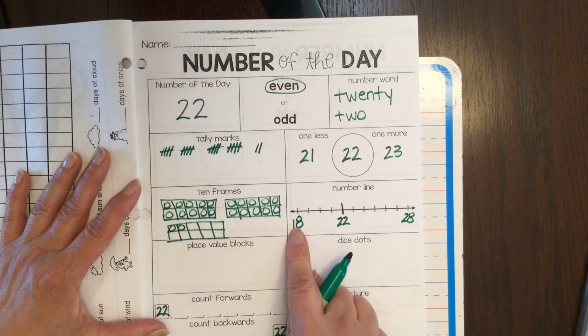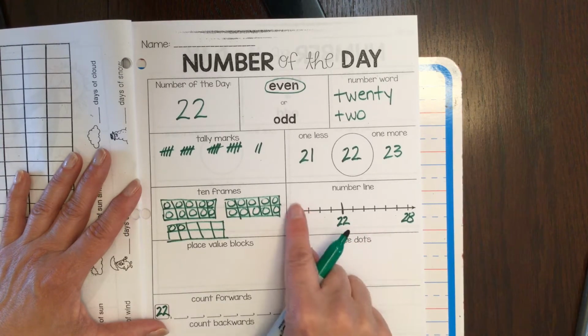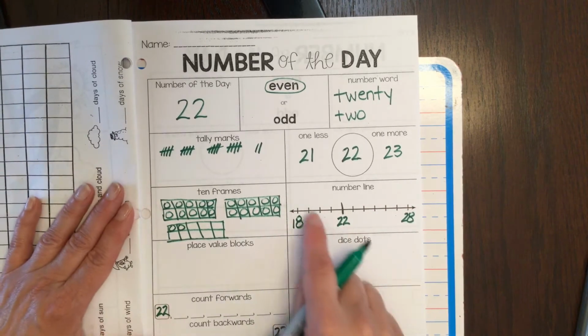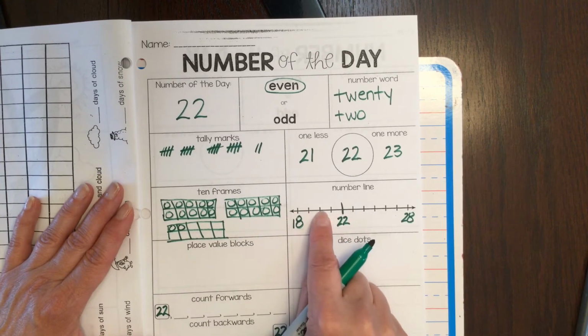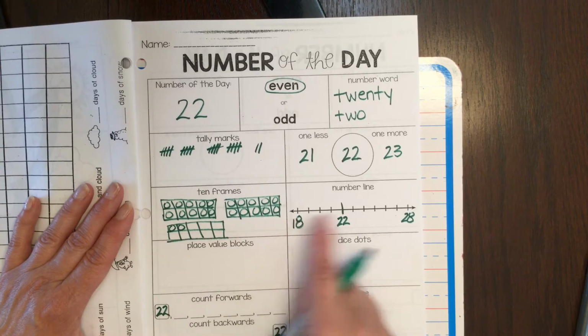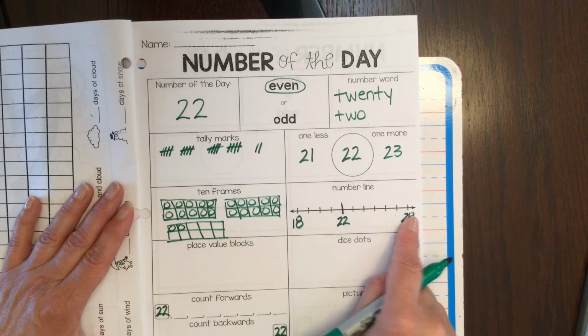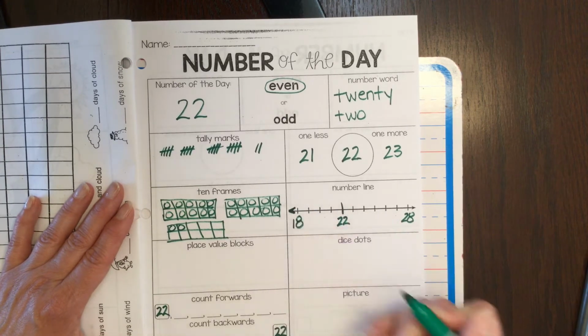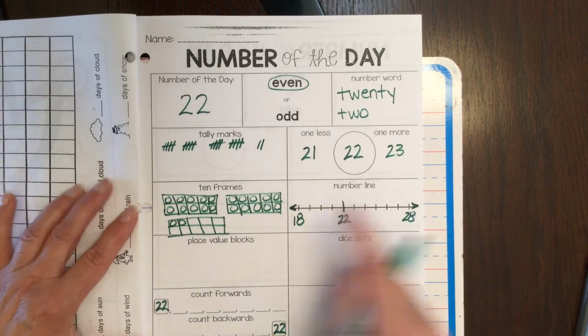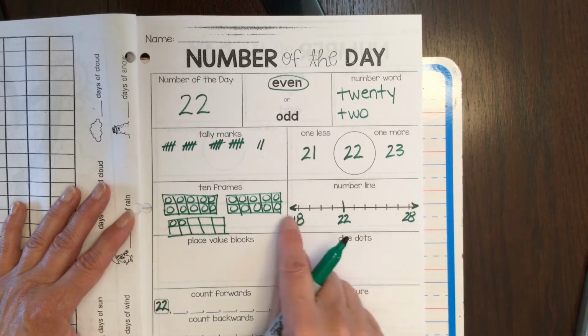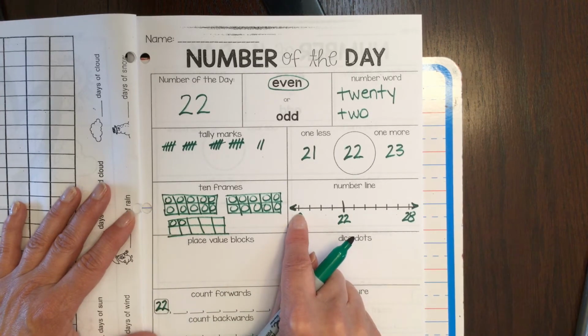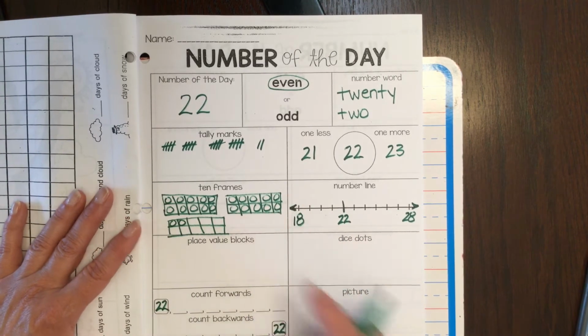Notice my line goes between 18 and 28, which means there's only 10 spaces on my line. You could put a 10 here and a 20 here, and then your 22 would be in the correct spot. But you need to decide what are going to be the boundaries of your number line. Notice there's an arrow on this side and there's an arrow on this side, which means that my number line would continue on and my number line would continue on. So I would never put 0 as this spot on my number line because then it can't continue backwards.